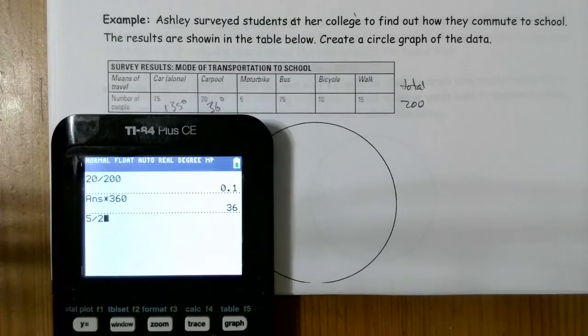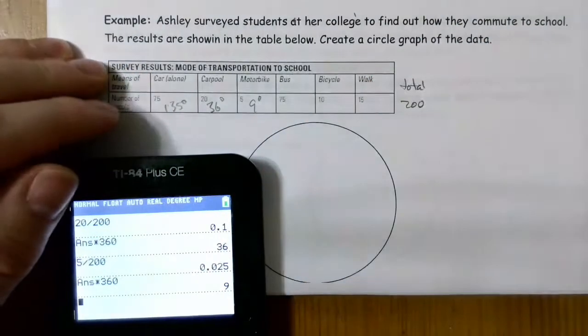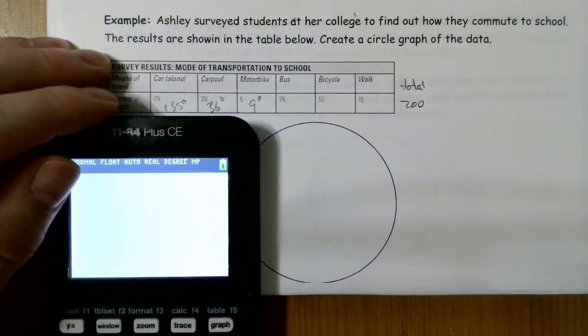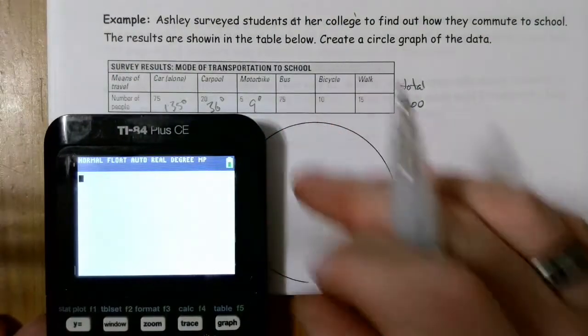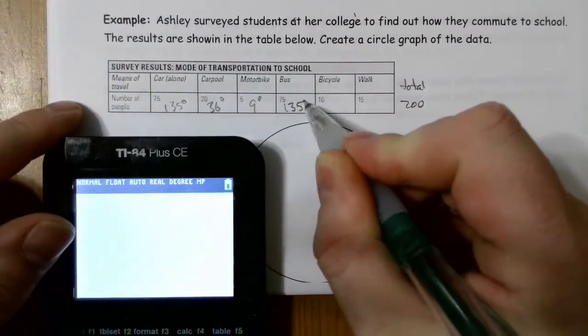5 divided by 200 is 2.5%. Multiplied by 360 is 9 degrees. That's pretty small. It's going to be a little tough to draw there. 75? Well, 75 I did just a moment ago. I already know that that's 135 degrees.